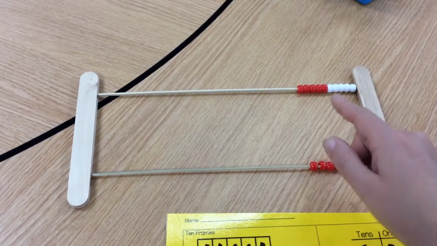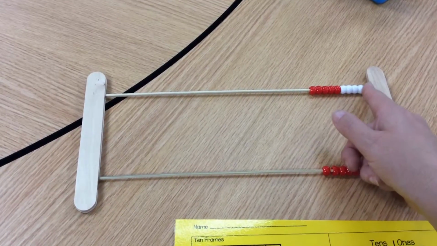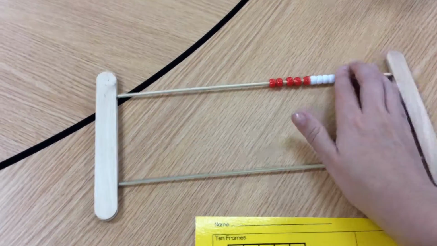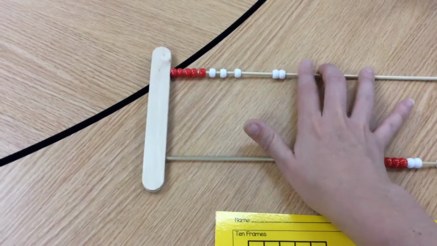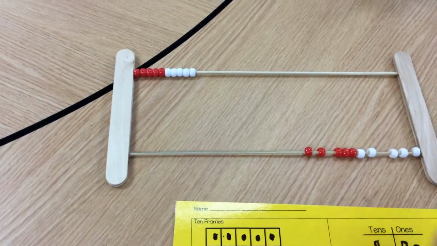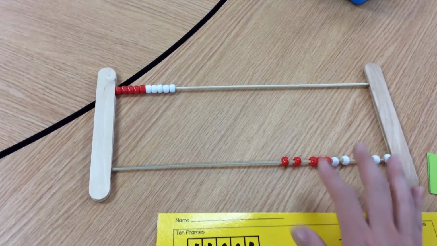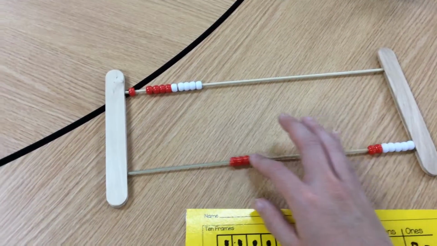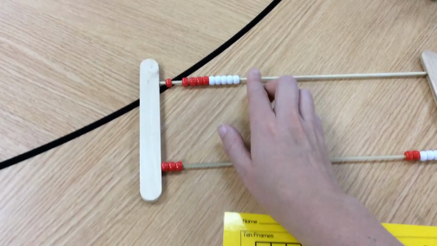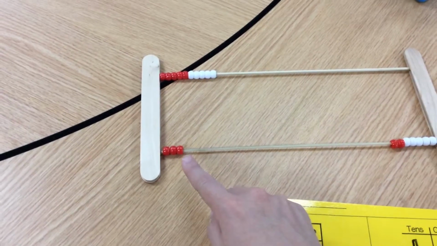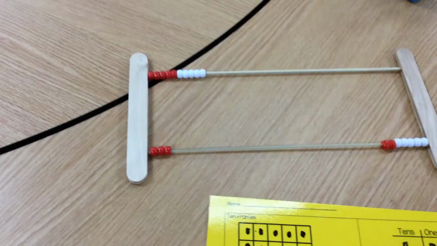We want to show 13, so I know there is a group of 10. So I'm going to slide my 10 beads all the way over at the top. How many more do I need to show 13? I need 3 more. So I'm going to slide 3 red beads. Here is 13. 10 and 3 more makes 13.